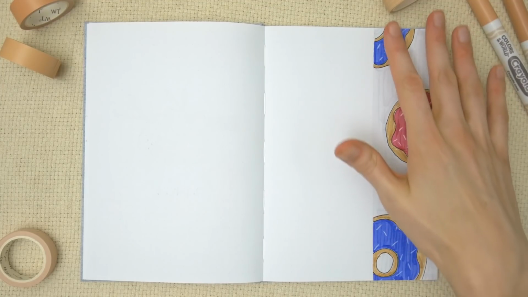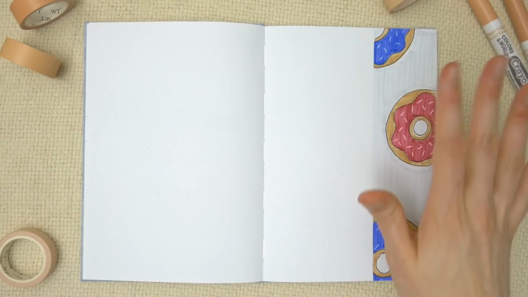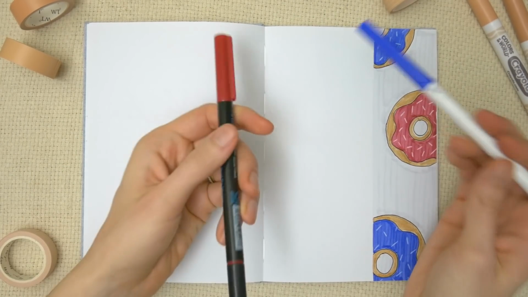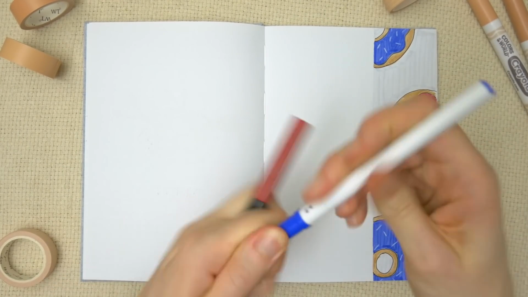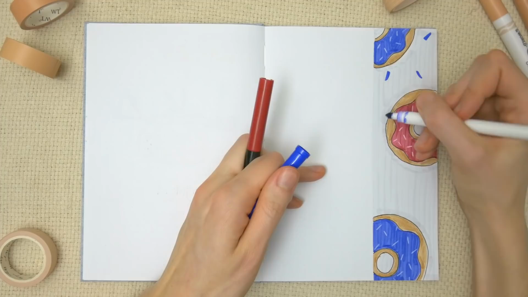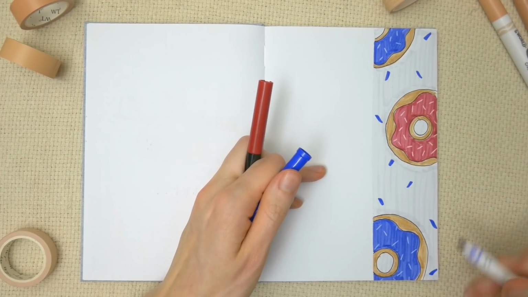So the final step that I'm going to do on the actual Dutch door part, and this isn't really part of the donuts, it's totally optional, I just kind of thought that it went well with it, is I'm going to add confetti with my 2 key colors. So just doing quick flicks of the markers, kind of scattering them at different angles all over the Dutch door.